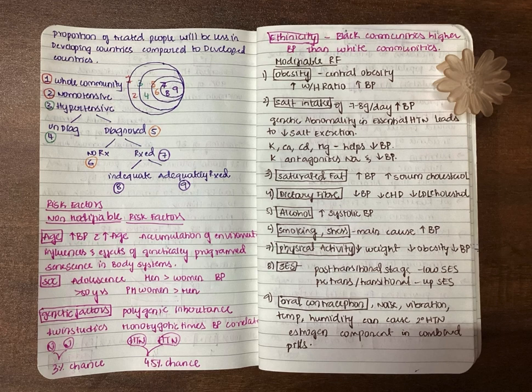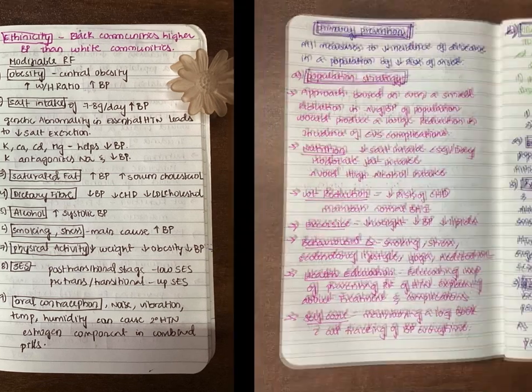Socioeconomic status. In countries in the post-transitional stage, people of lower socioeconomic status are more prone to hypertension. Whereas in the countries in the pre-transitional or the transitional phase, the people in upper socioeconomic status are prone to hypertension. So secondary causes of hypertension will be oral contraceptives, because of the estrogen component present in the combined pills, and also noise, vibration, temperature, humidity can also cause secondary hypertension.